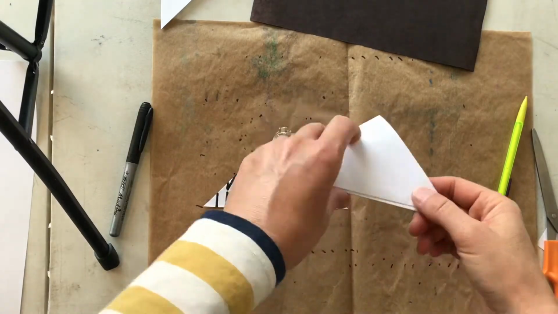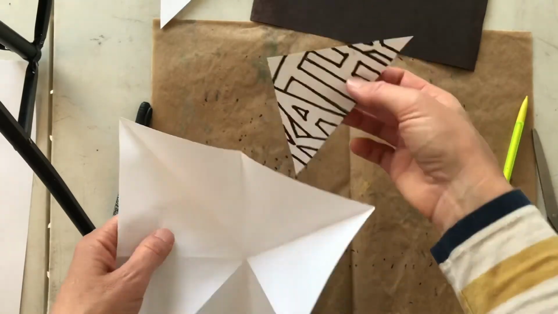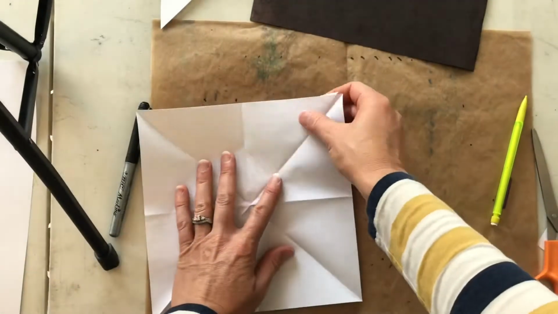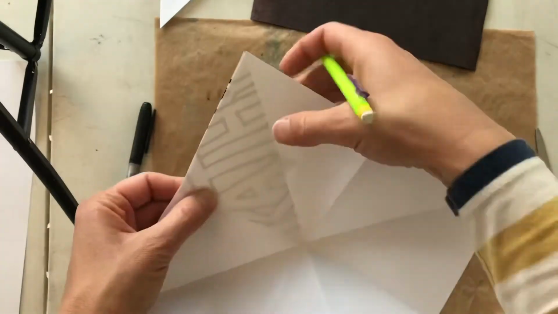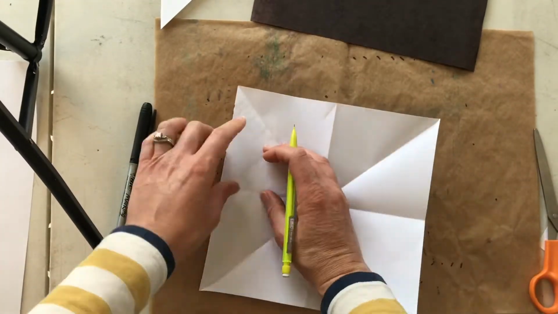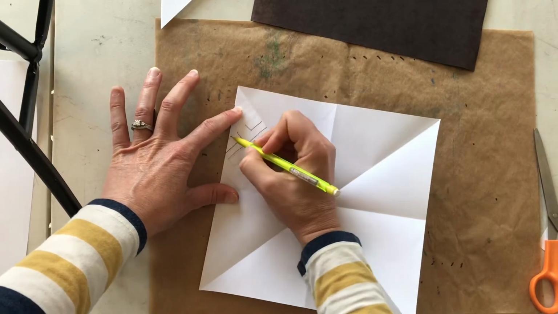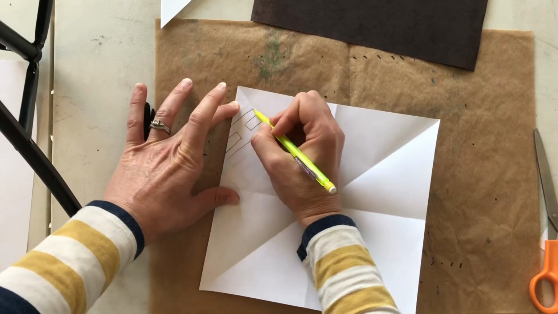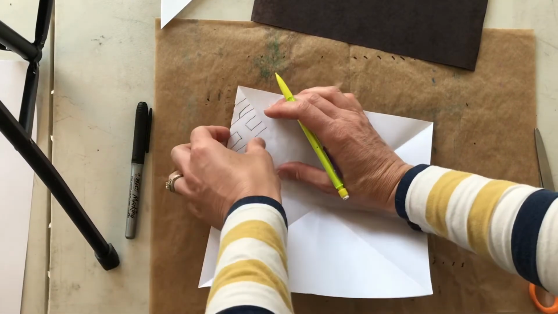All right, now I'd like you to unfold your original piece, your square piece, and you're going to try to match up the template on the back side so you can see through, and you're going to use it to help you trace your block letter name into each of the triangles, just like I am showing you.